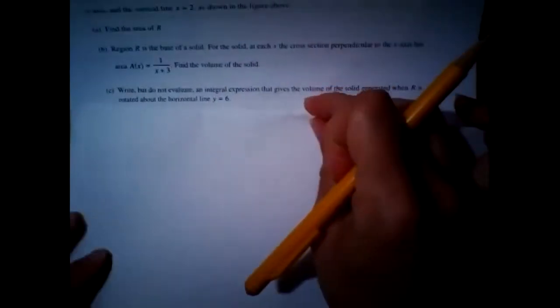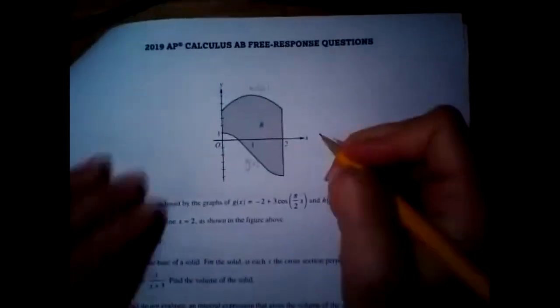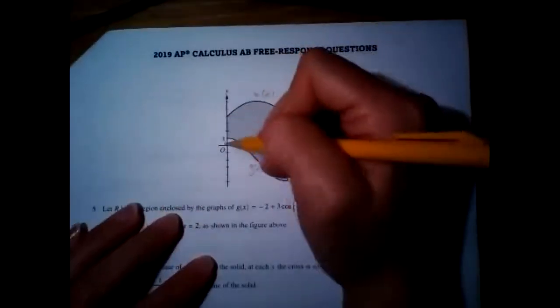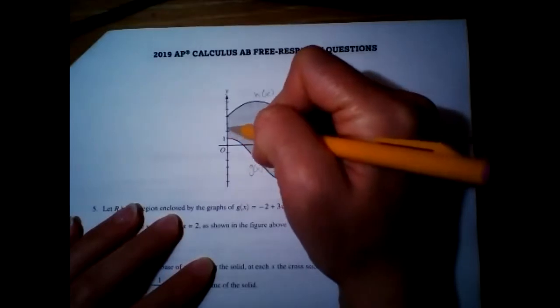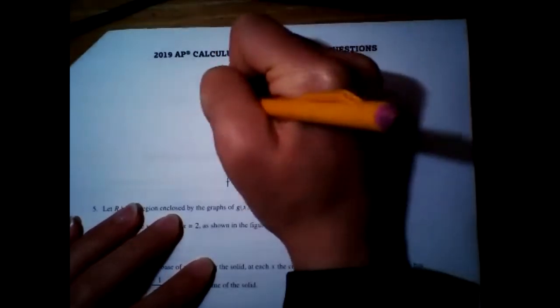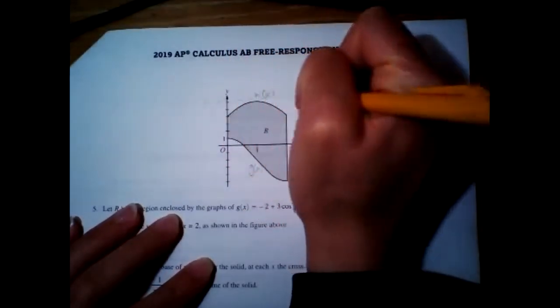All right, and then this last one, we're just gonna have to set it up. It says write, but do not evaluate, an integral expression that gives the volume of the solid generated when R is rotated about the horizontal line y equals 6. Now, whatever I write on here, I'm going to have to erase later because I'm going to have to do this with my other classes. So I'm trying to write lightly on here. 3, 4, 5, 6. All right, so here is the axis of rotation.